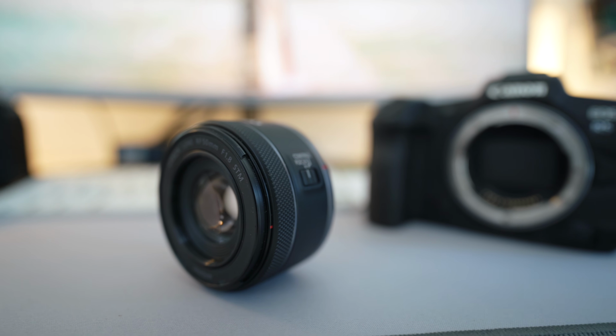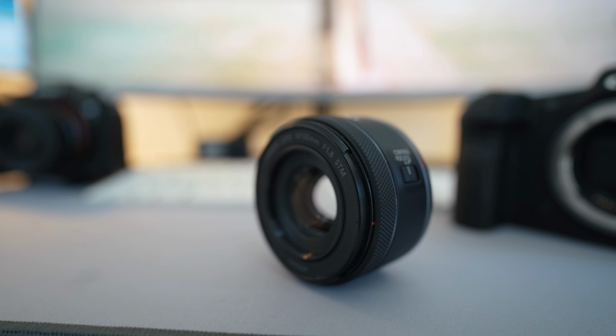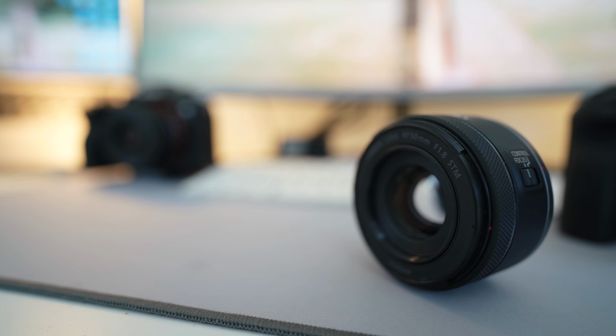You can customize the ring to do other features. Some people set it for aperture, or ISO settings, things like that. I personally just left it at focusing because I think there are enough dials and customized menus on a lot of the modern Canon R cameras already.